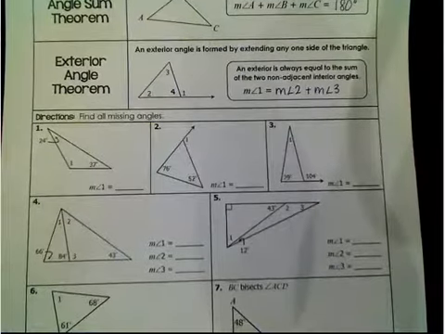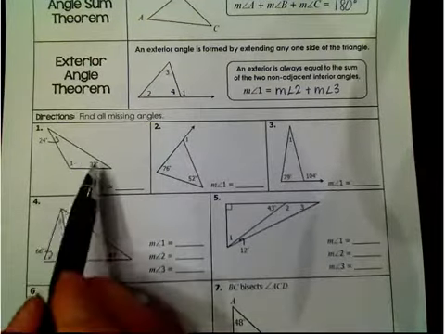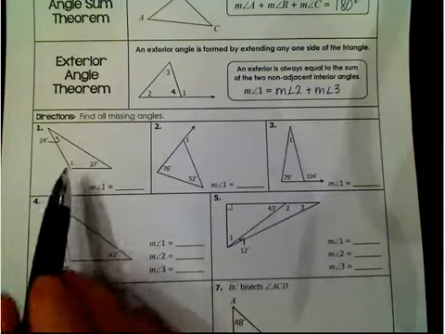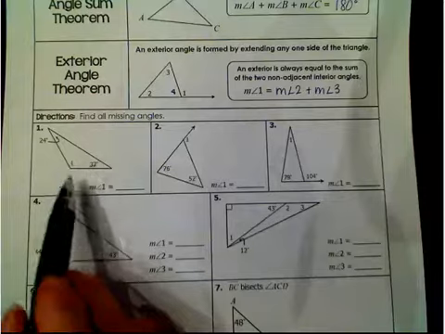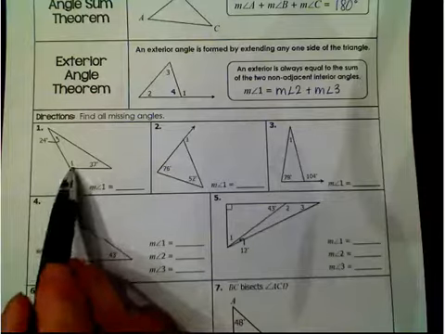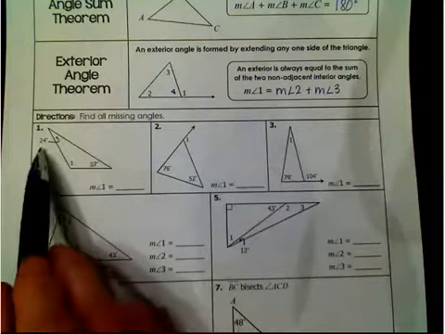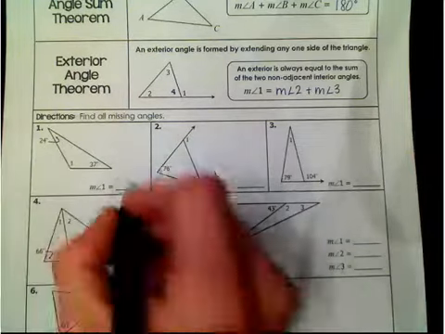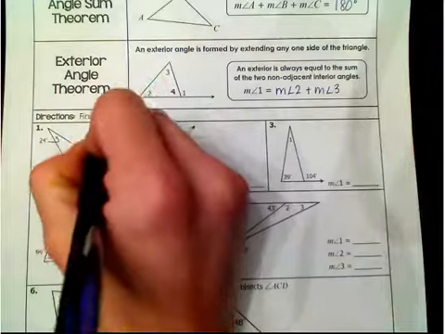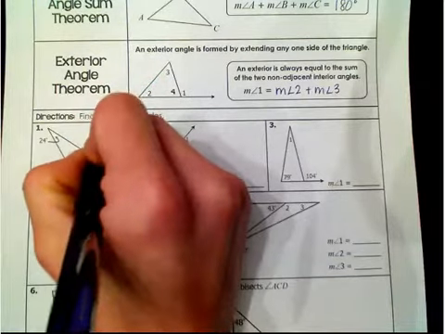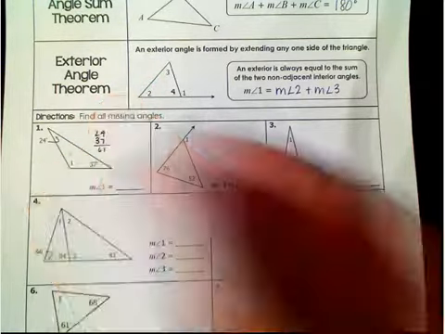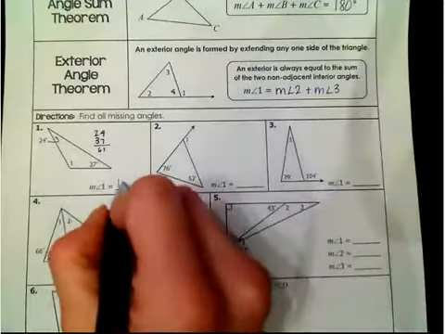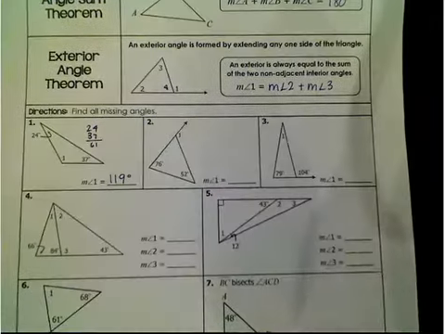To find a missing angle, we are just going to add the angles that we have and subtract 180, or do 180 minus the sum. So for the measure of angle 1 here, I know that this angle is 37, this angle is 24, so the missing angle should be, right, this is 24 plus 37, which is 61. So the measure of angle 1 should be 180 minus 61, which is 119 degrees.